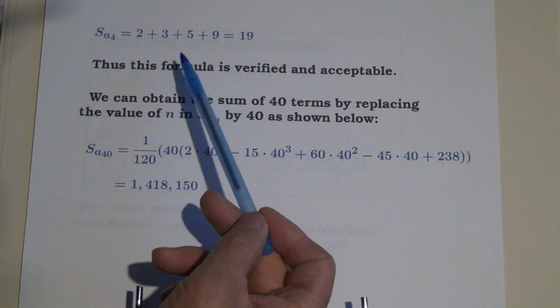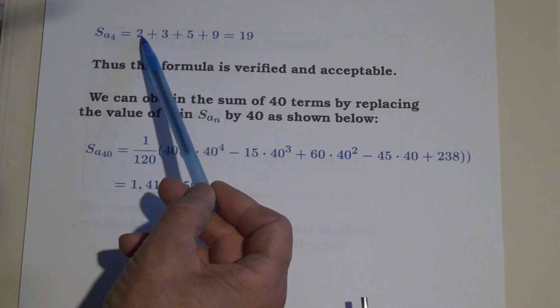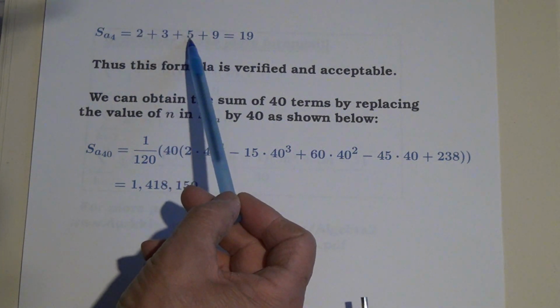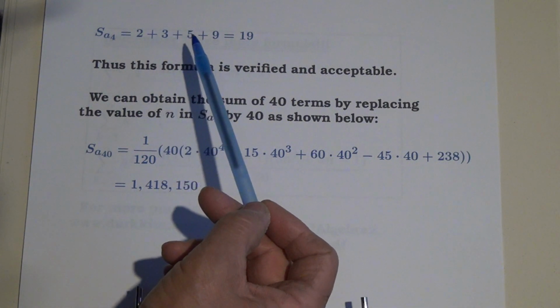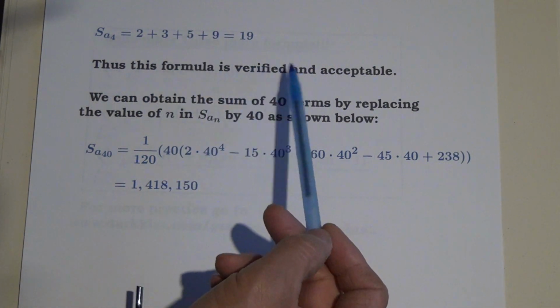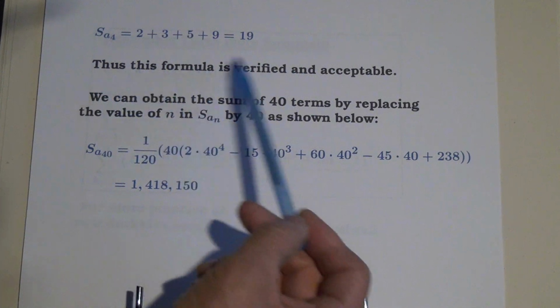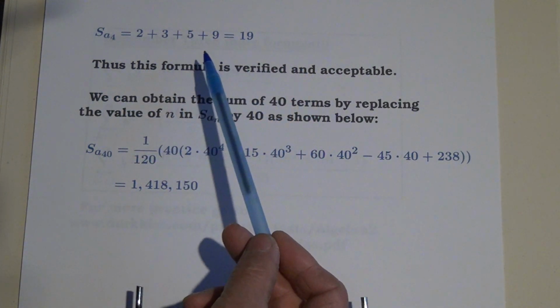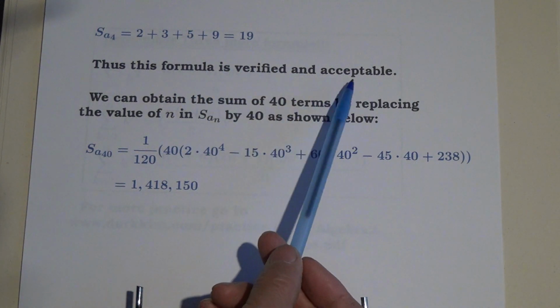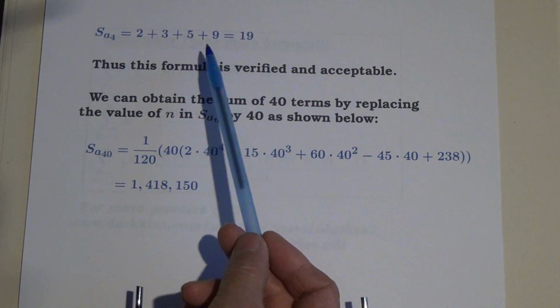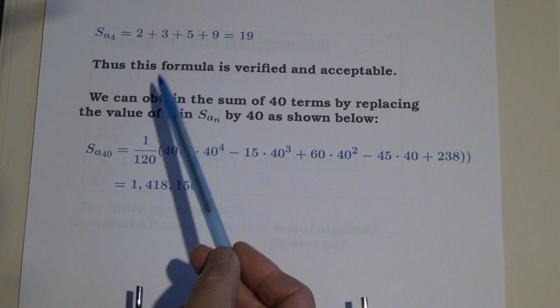Okay? Actually, you write down 4 terms: 2, 3, 5, 9. Okay? If you don't remember the primary sequence, stop here, go back to the beginning of the video. Then you can see. Thus, this formula is verified and acceptable. Okay, but to save time, I check only one case.